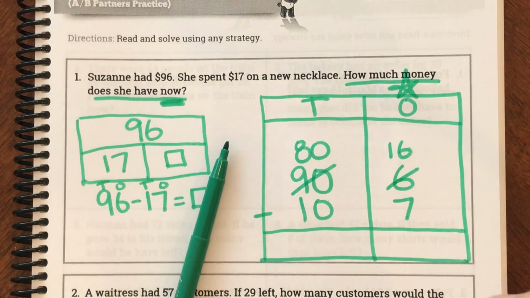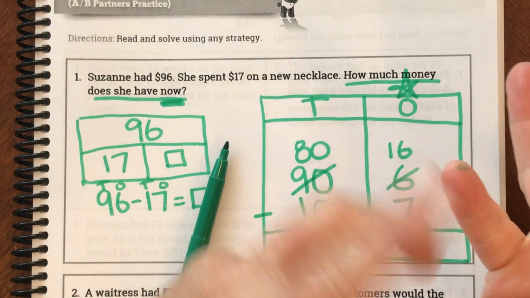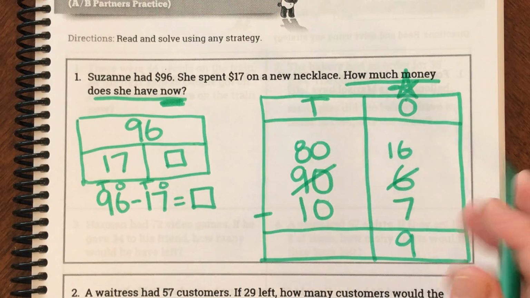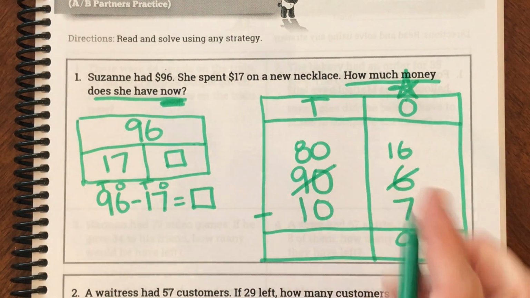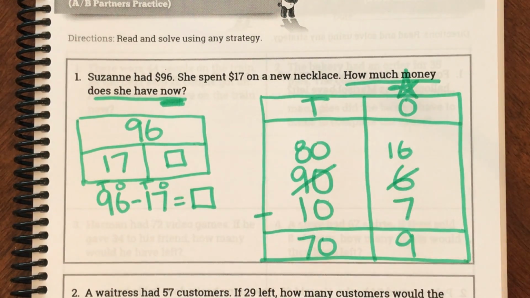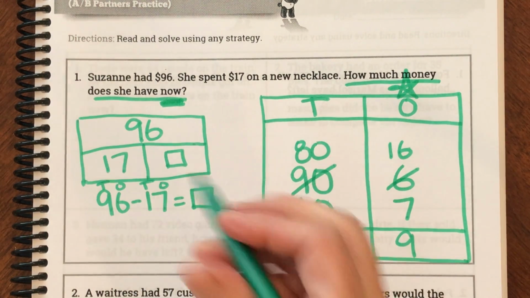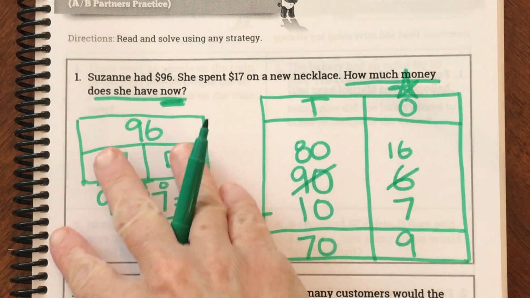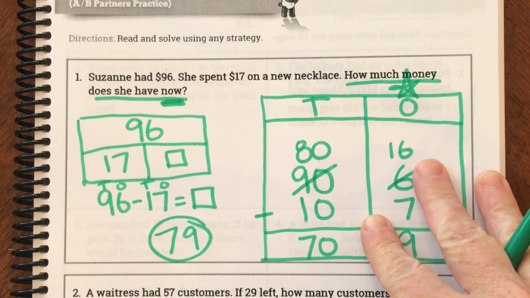So now we can say 16, take away 7. Well, I could count up if I need to. 7, 8, 9, 10, 11, 12, 13, 14, 15, 16. I got 9. And then 80, take away 10 would be 70. So our difference is 79. Okay, now if you need to stop the video to make sure you have this down, please do that, okay?